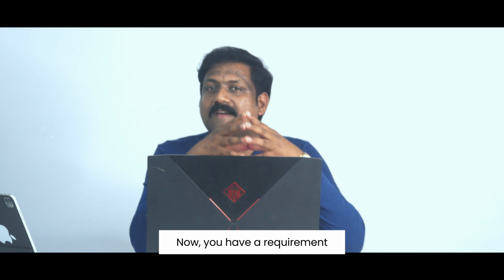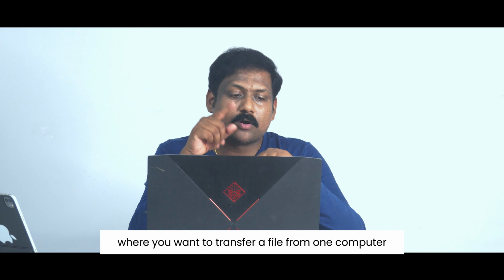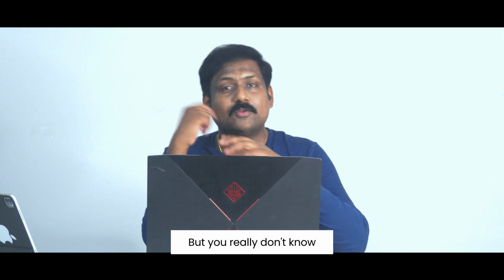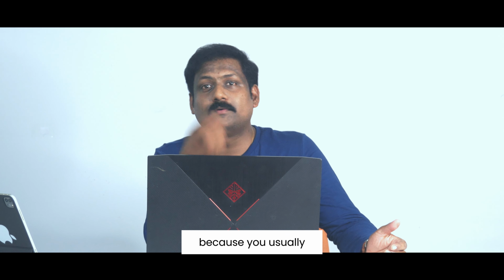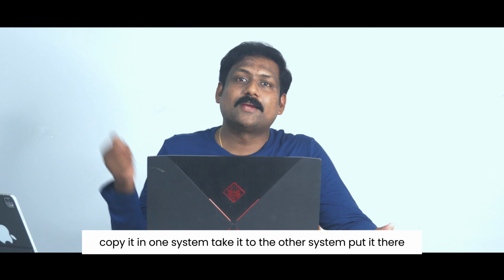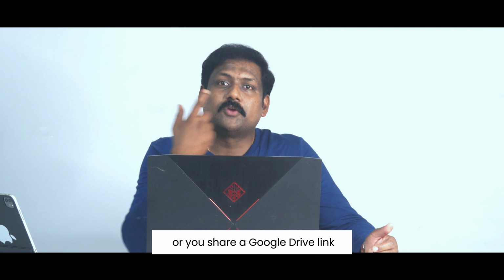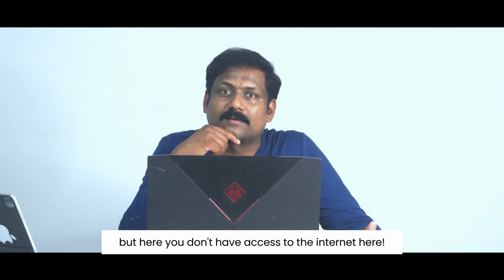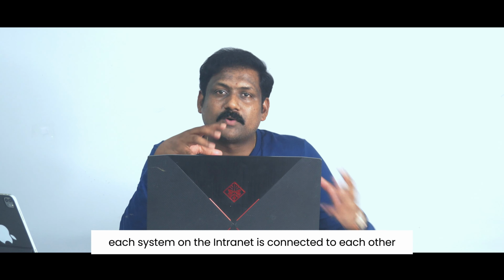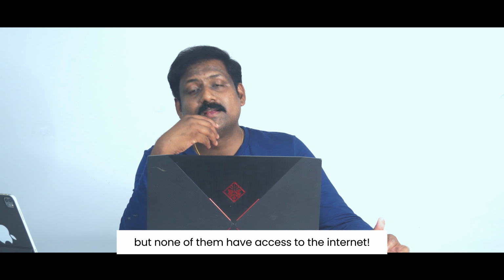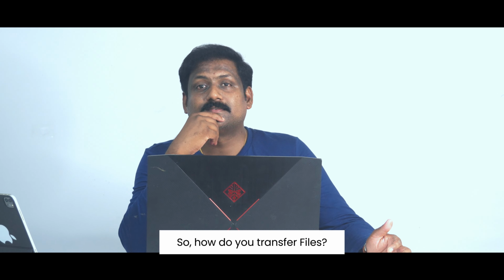Now you have a requirement where you want to transfer a file from one computer to another computer. But you really don't know how, because usually what you do is take a pen drive, copy it in one system, take it to the other system, put it there, or you share a Google Drive link. But here you don't have access to the internet, right? So each system on the intranet is connected to each other, but none of them have access to the internet. So how do you transfer files?